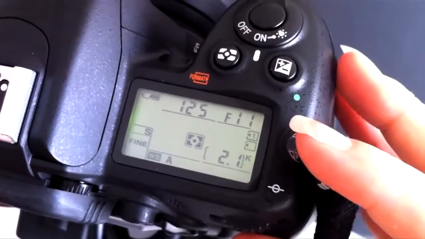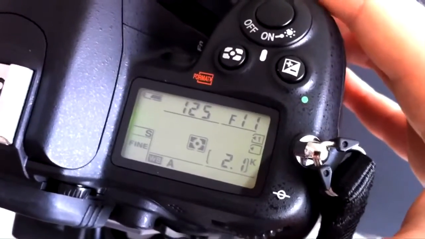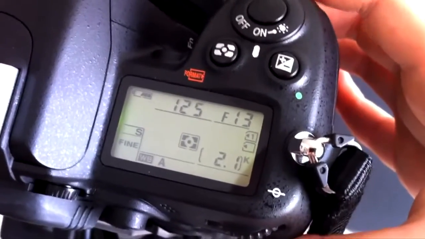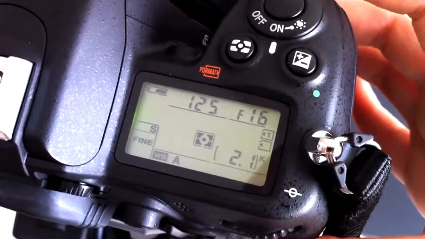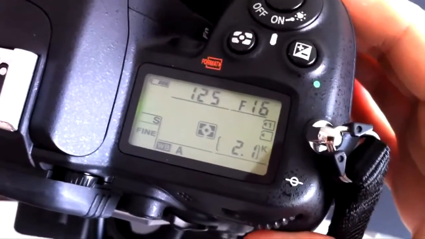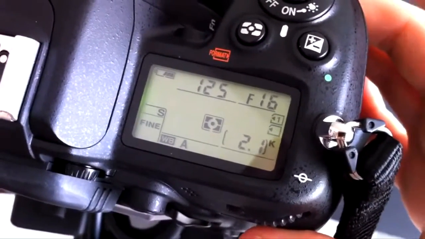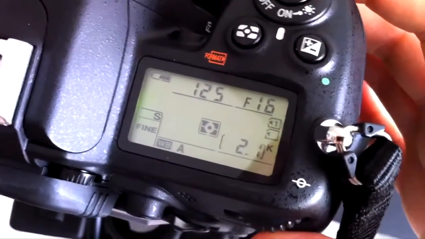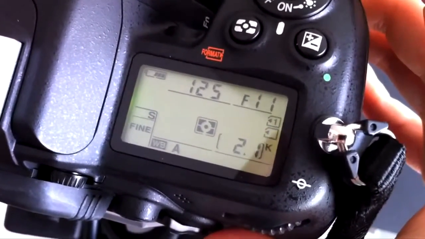Here we have f11. f11 is a full stop. The next full stop is f16, but if I dial this aperture switch, instead of f16 I will get f13, and then f14, and only then f16. Remember, every previous stop lets twice as much light as the next one, so f11 lets twice as much light as f16. But what if I don't want to let twice as much light? I want to adjust my aperture just a little bit. Then I will use those stops in between.